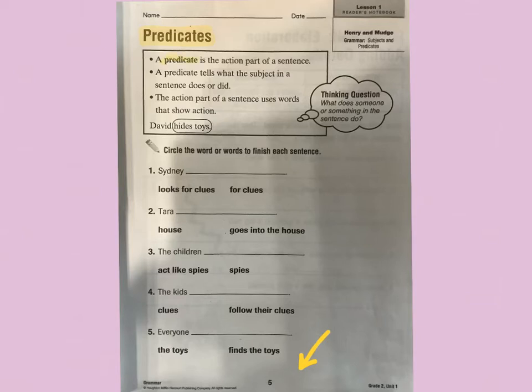A predicate is the action part of a sentence. So action part, what does that remind you of when you hear that? I think about verbs. So you may notice that there are verbs in our predicates.